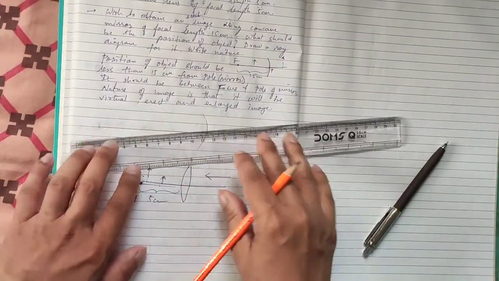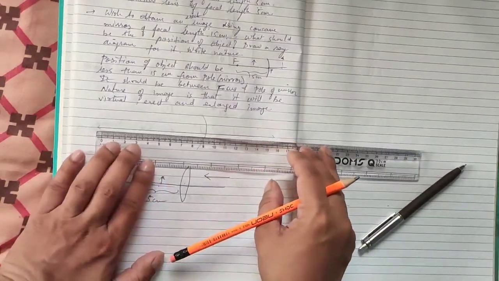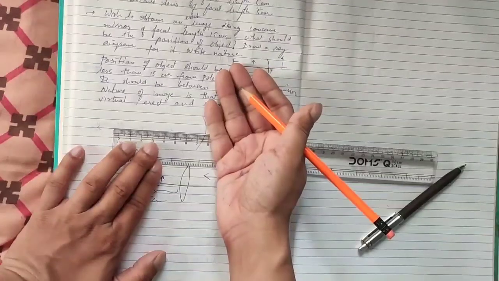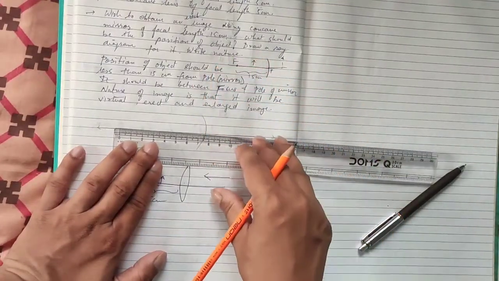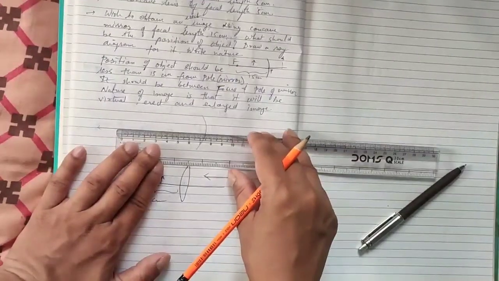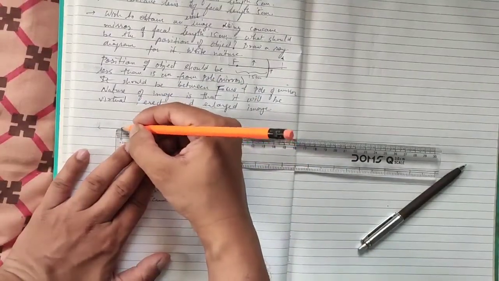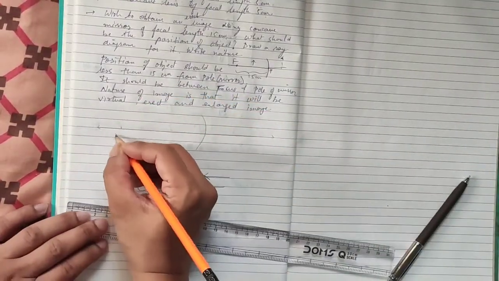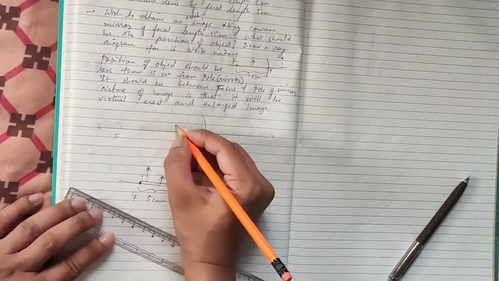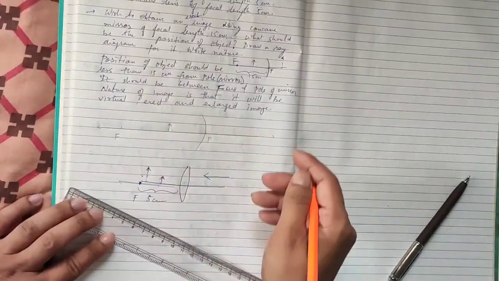Okay, and then the focal length is given to be 15 centimeters. But you are not supposed to draw the accurate ray diagram. If in the question it is asked to draw the accurate ray diagram, you can do that. I am taking the half of it, that is 15's half is 7.5. So I am taking 7.5 over here and I am writing focus over here. This is the pole and I can keep the object anywhere like this. I am keeping the object over here.